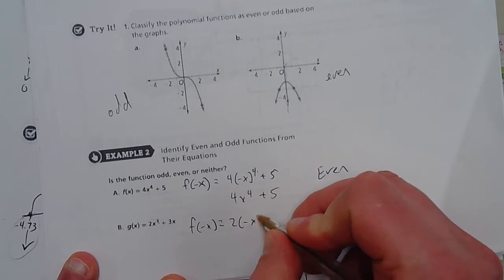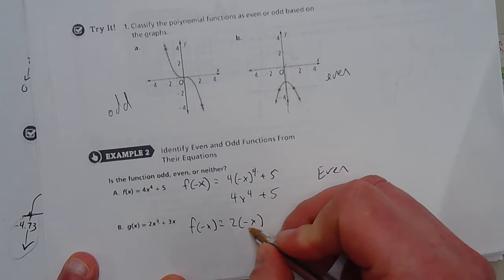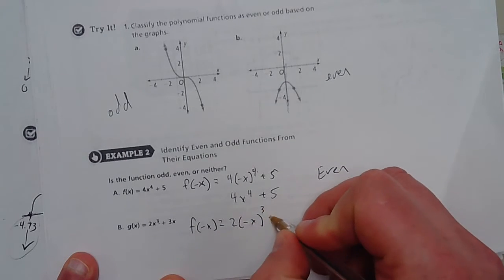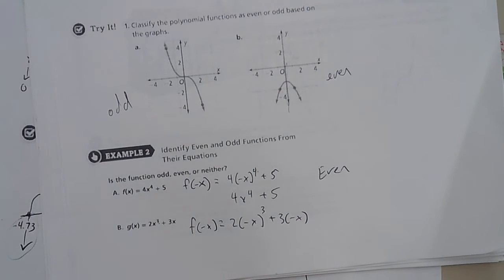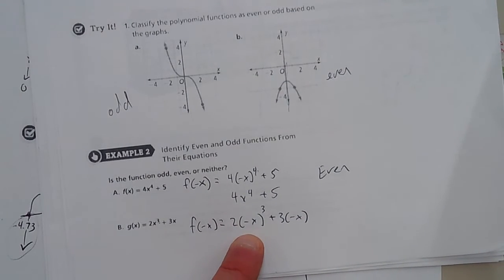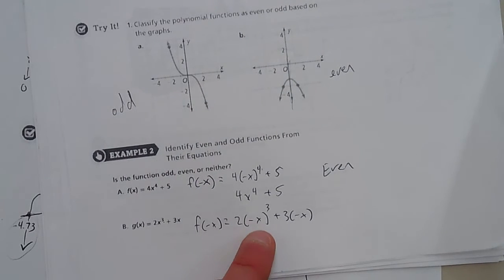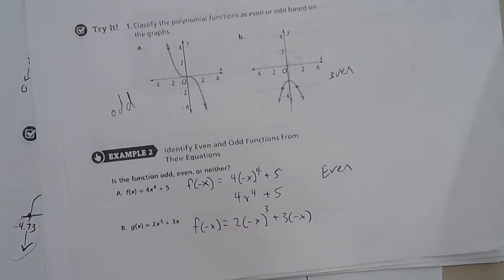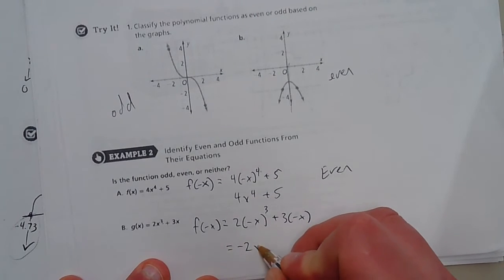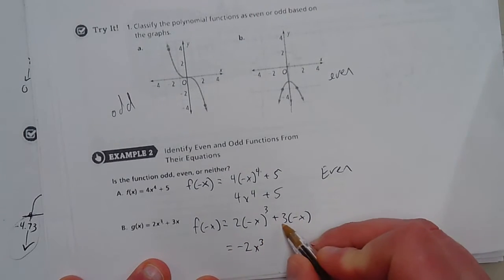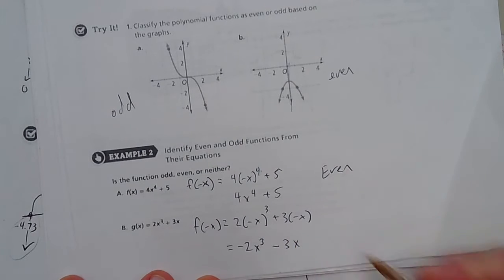So 2 times negative x to the 3rd plus 3 times negative x. In this case, this is an odd power. Odd powers are going to make the term stay negative because you're going to have a negative times a negative times a negative. So overall, it's going to be negative. So this is going to be negative 2x to the 3rd. And same thing here, this is going to be a minus 3x.